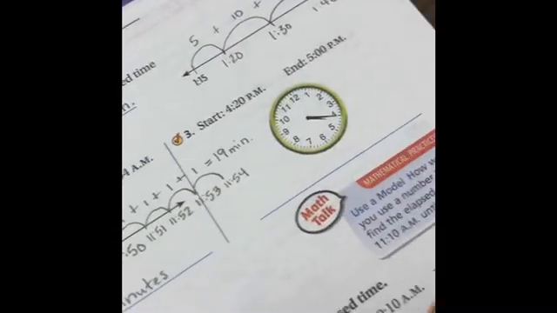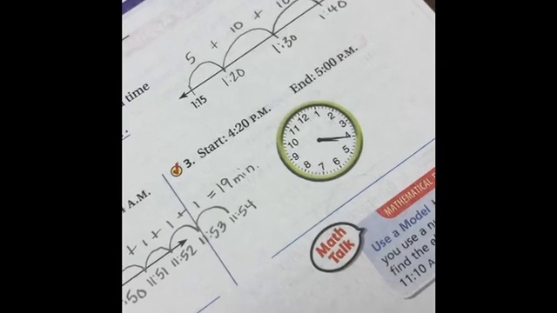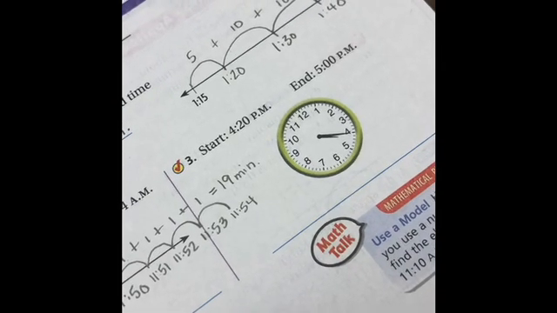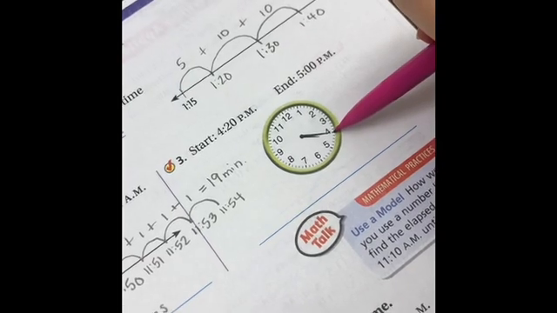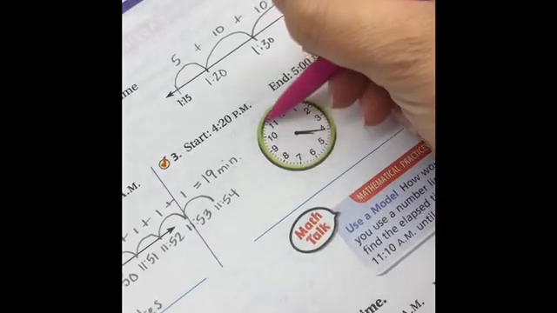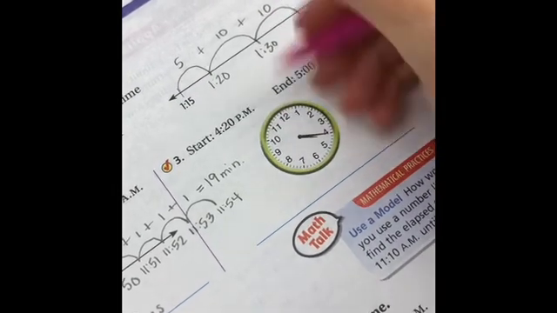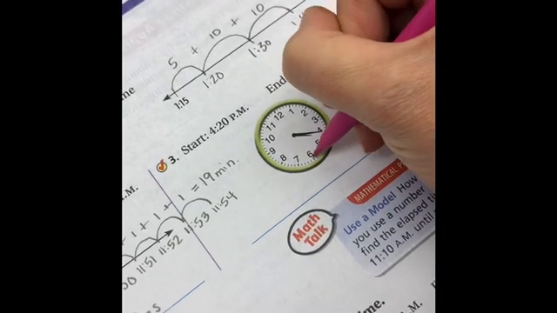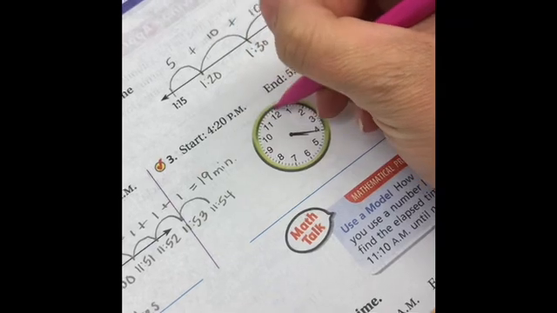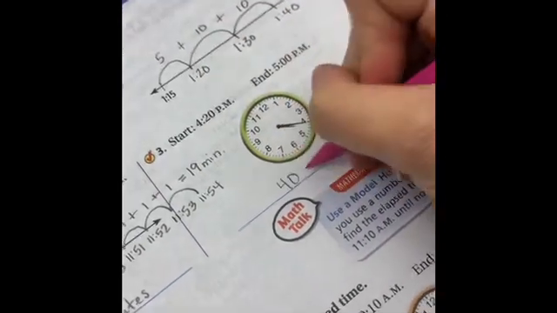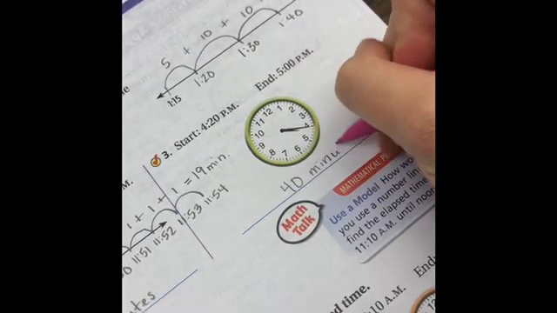All right, using the analog clock, it says start at 4:20 and end at 5. How much time has elapsed? So 4:20 is on the clock for us, and if we just skip by 5s all the way until we reach 5 o'clock, which lands on the 12, okay? So we go 5, 10, 15, 20, 25, 30, 35, 40. So our time is 40 minutes.